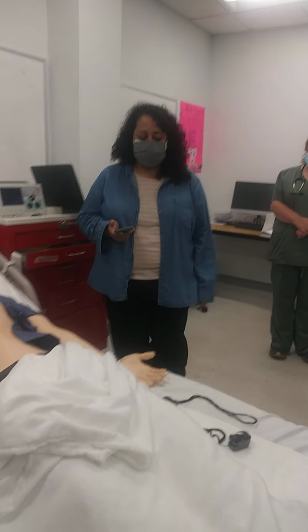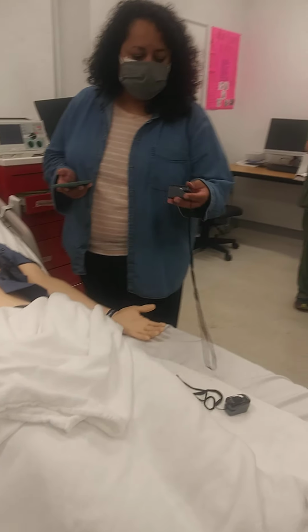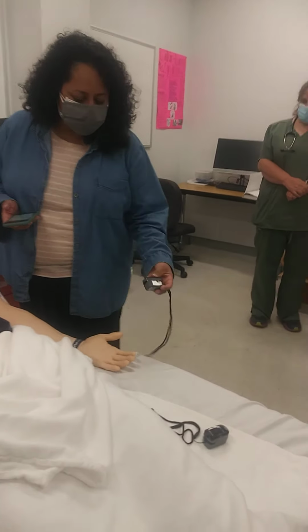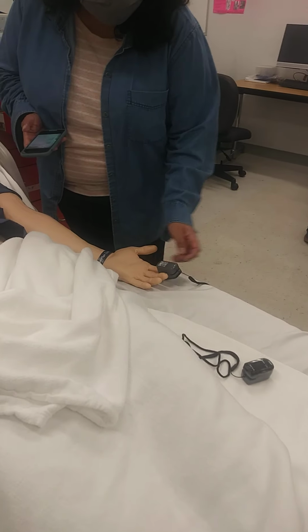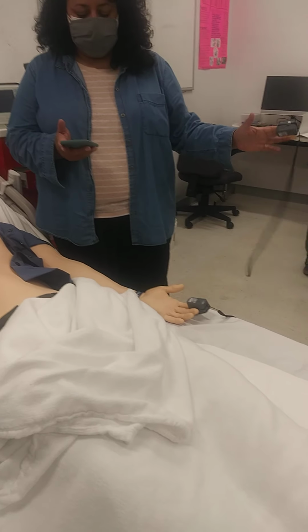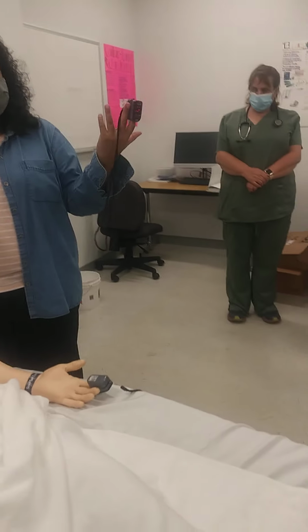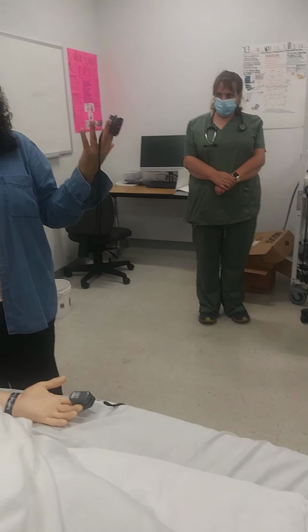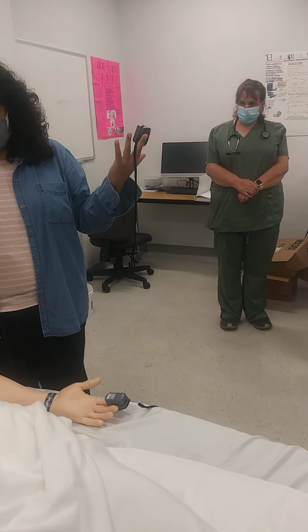Everybody knows how to use a pulse oximeter, right? It's placed on the index finger here, or you can place it on me. I'll have you guys place it on me and tell me what my SpO2 is and what my heart rate is, okay?